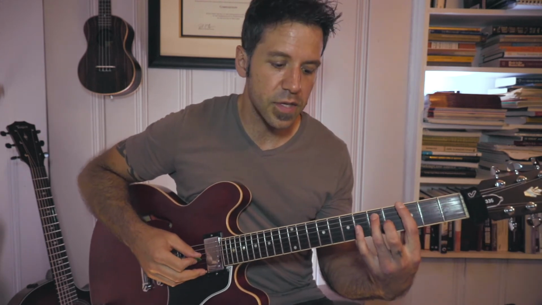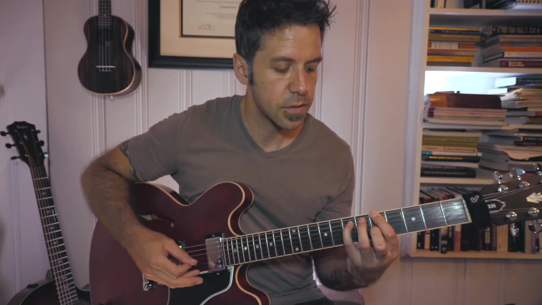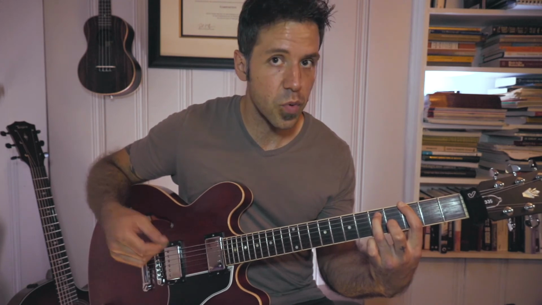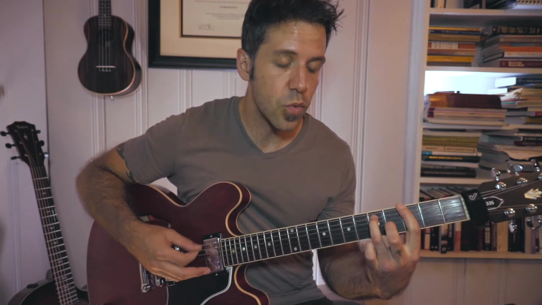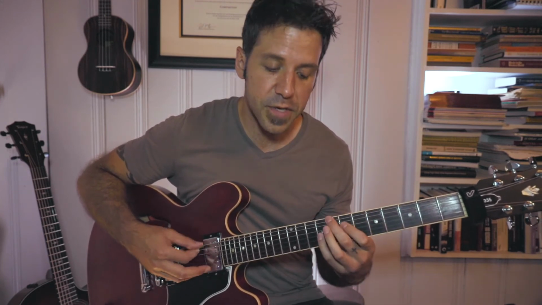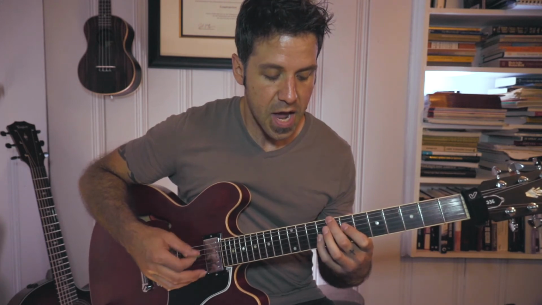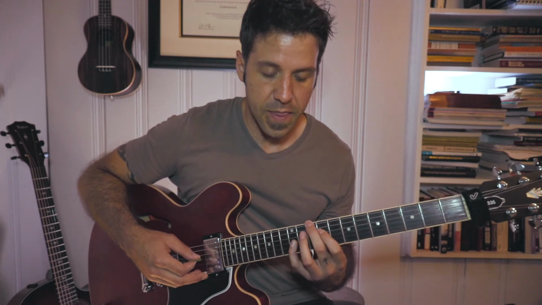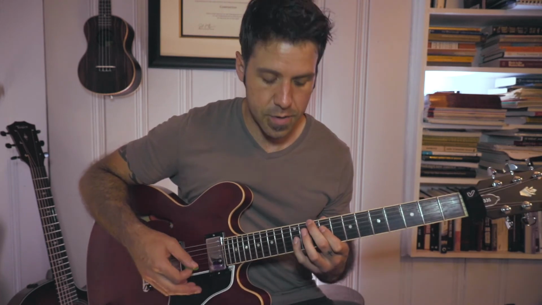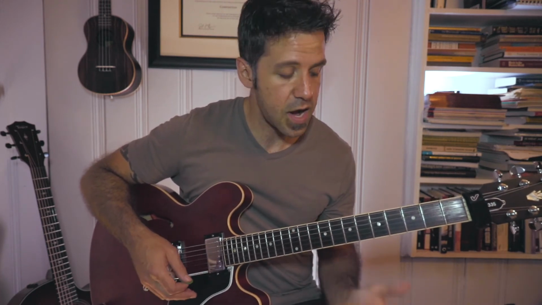So it roughly goes like this without the effects. So that's just G up to A minor, both root position, and then I go to that first inversion A minor, and then back to the root position G, and then up to the A minor, and then second inversion G, and then I do a little bend here, and then natural harmonics, and I just repeat that.